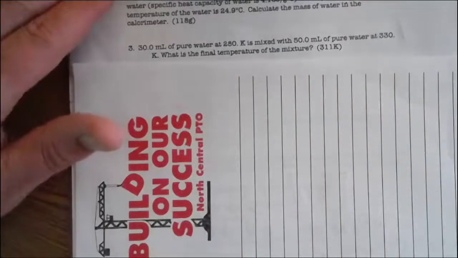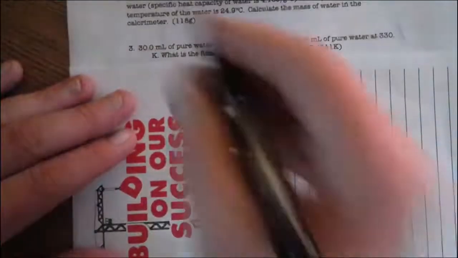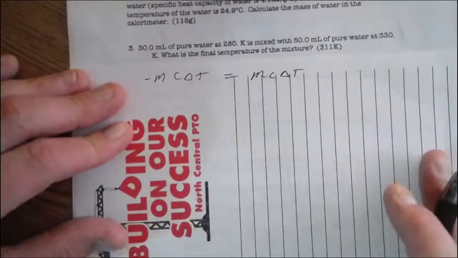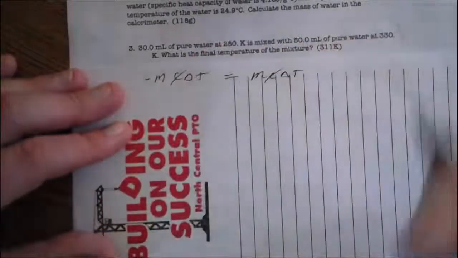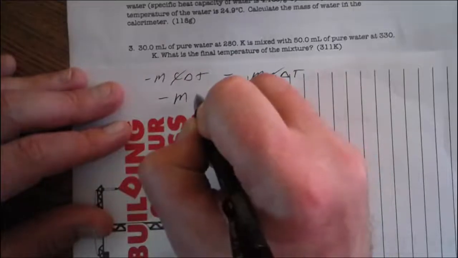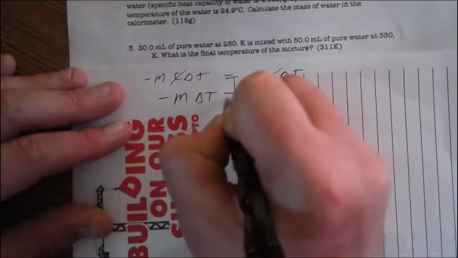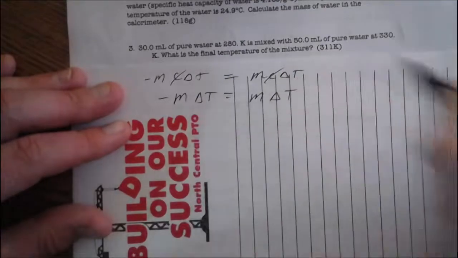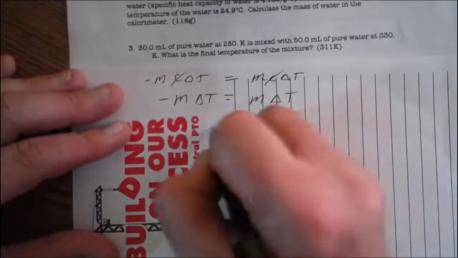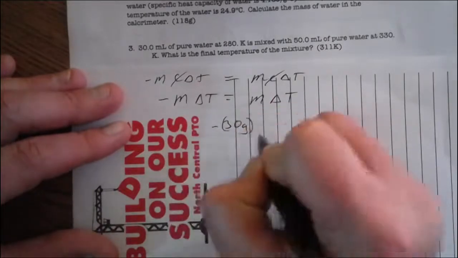All right, so milliliters of water is equal to what? Grams. So we have MC delta T equals MC delta T. One is negative because one is going to lose energy and the other one is going to gain energy. So we know the C's here are both for water, so they're going to cancel out. We're going to end up with negative M times delta T equals M times delta T. The mass of the water over here, I'm just going to pick this one, is 30. So negative 30 grams times.